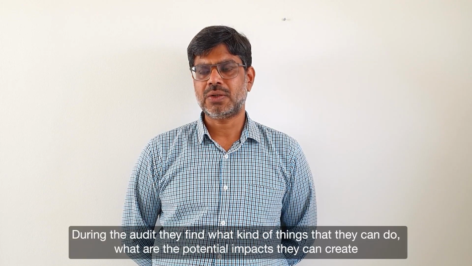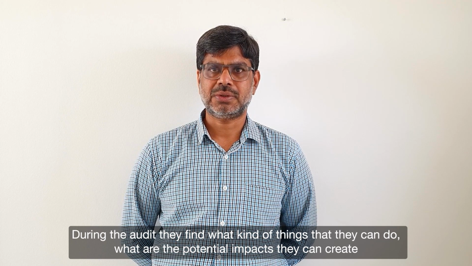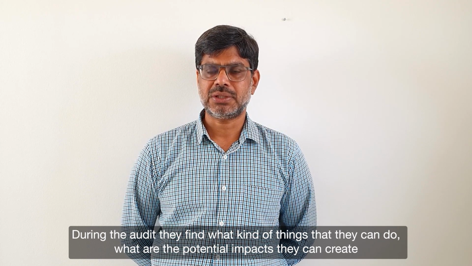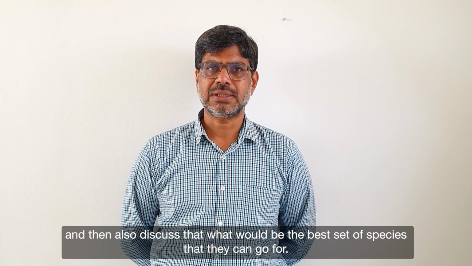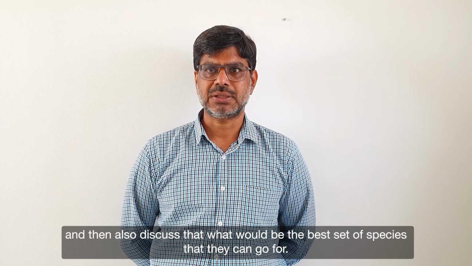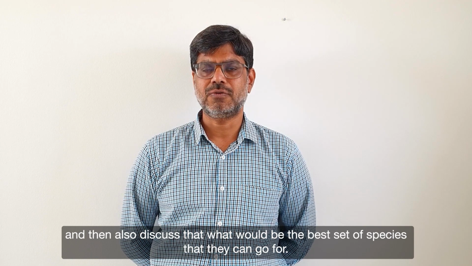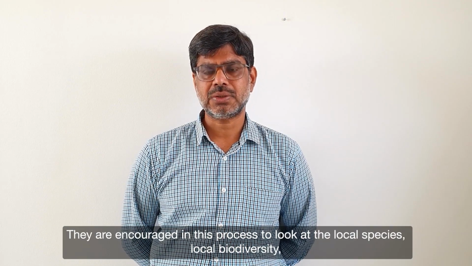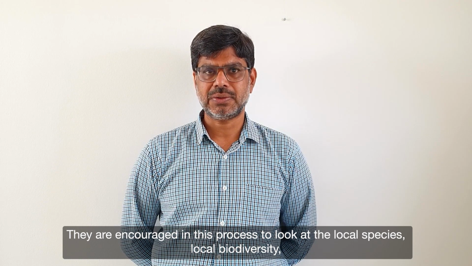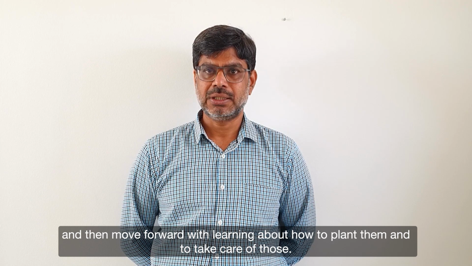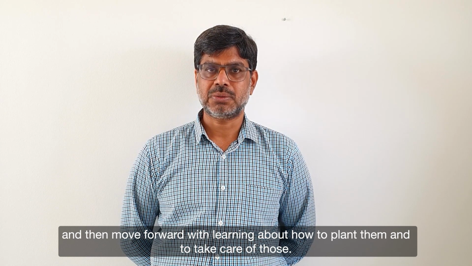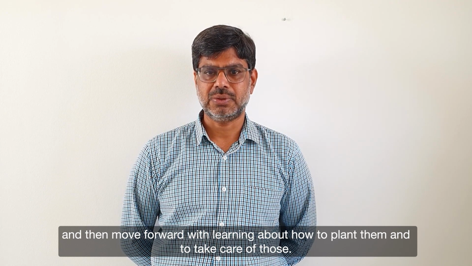And during the audit, they find what kind of things they can do, what potential impacts they can create, and then also discuss what would be the best set of species that they can go for. They are encouraged in this process to look at the local species, local biodiversity, and then move forward with learning about how to plant them and take care of those.